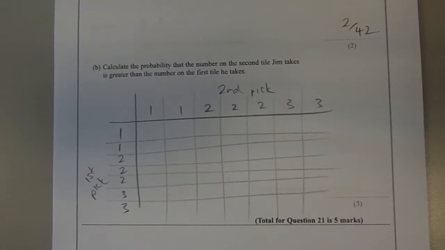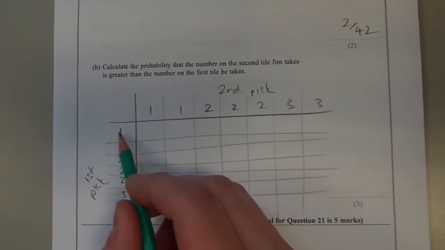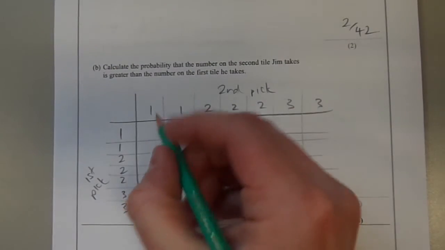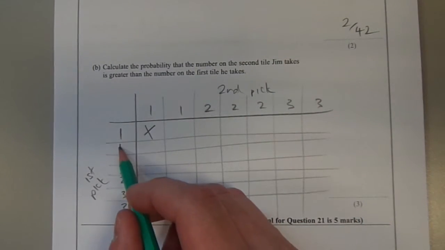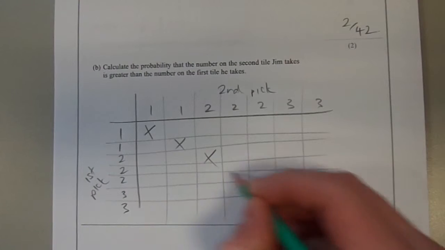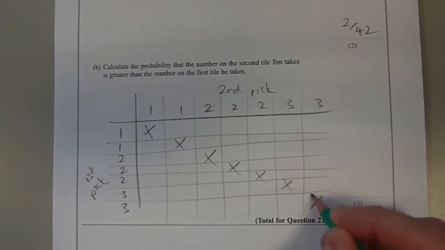We can get rid of some of the spaces in the sample diagram. If you pick the one here, you can't pick it again the second time. If you pick the second one, you can't pick it on the second. So we can remove all of these down here because they're impossible.